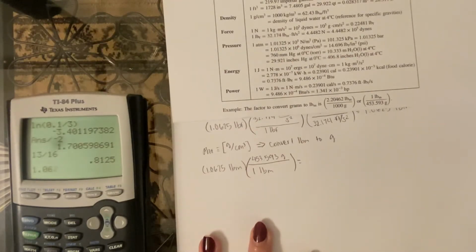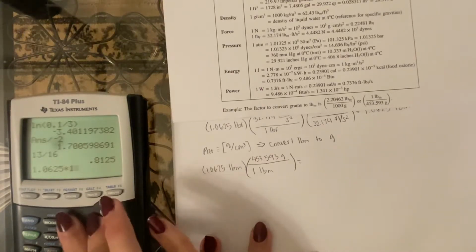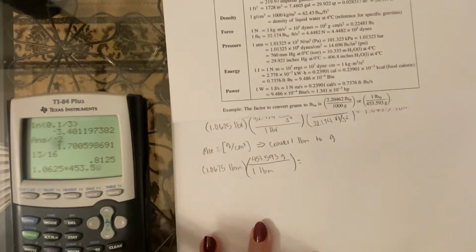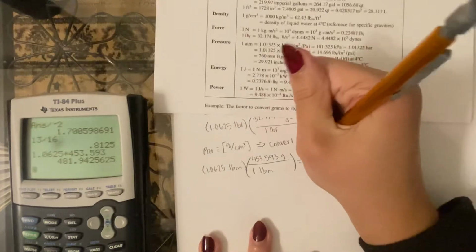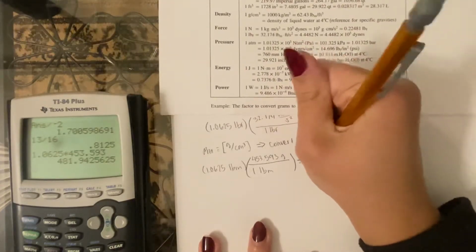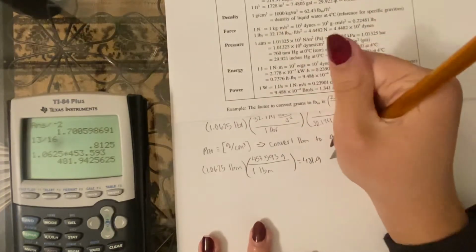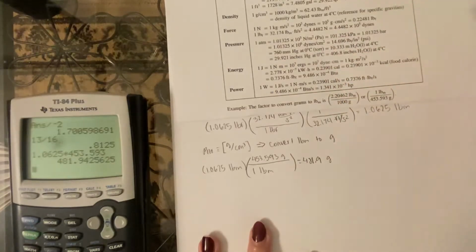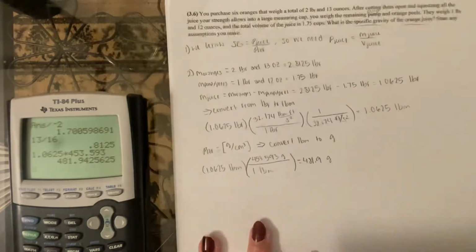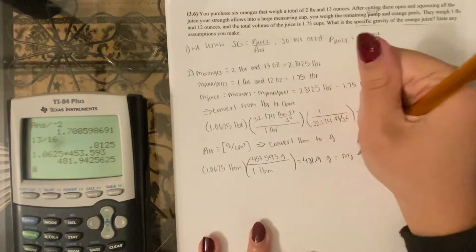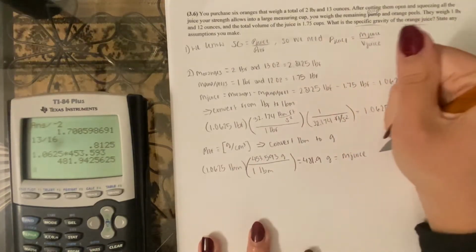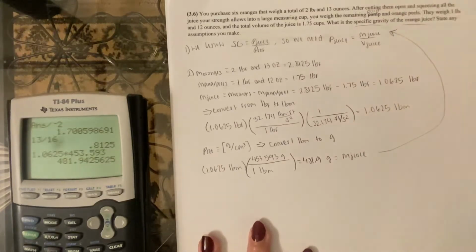And that is going to give us 481.9 grams. And that is our mass of juice that we need up here.